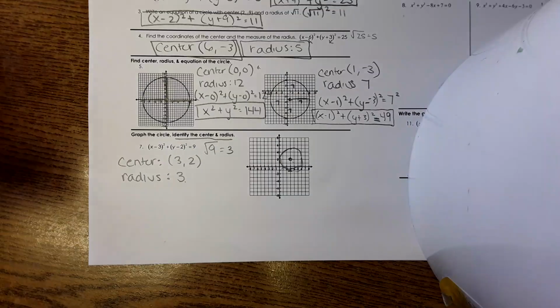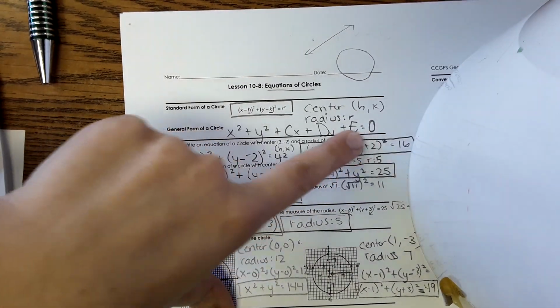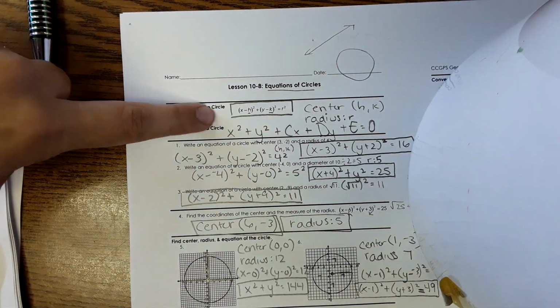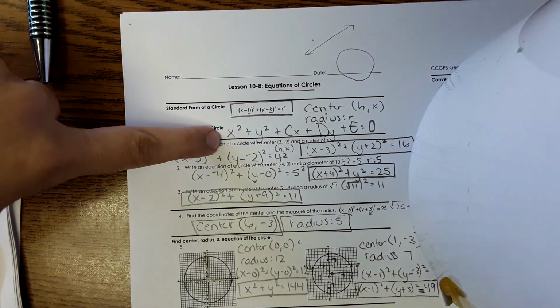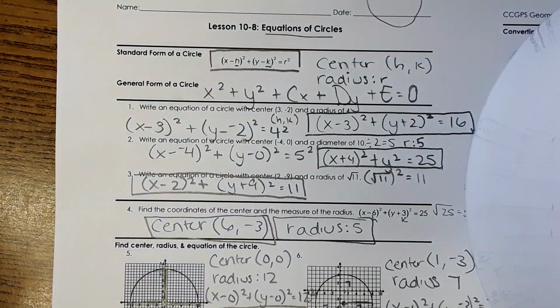Okay, so at the beginning, I had you write this general form of a circle. What we're going to do is to go from standard form to general form. I'm going to show you the process. It brings in some of your algebra skills. For those of you taking the placement test today, it'll be a good review of, do you guys remember FOIL?